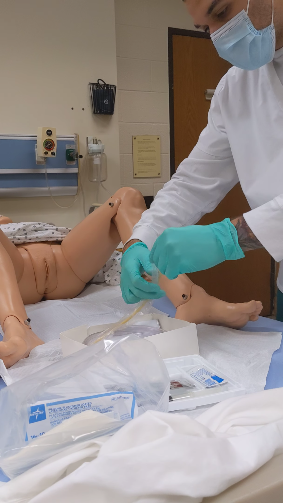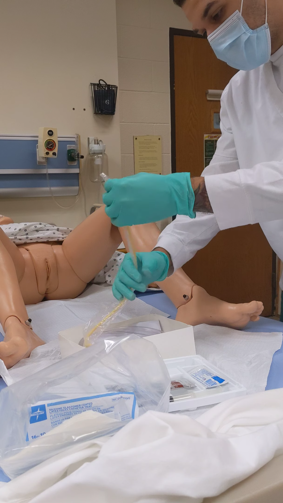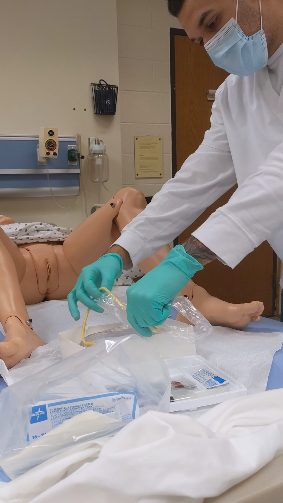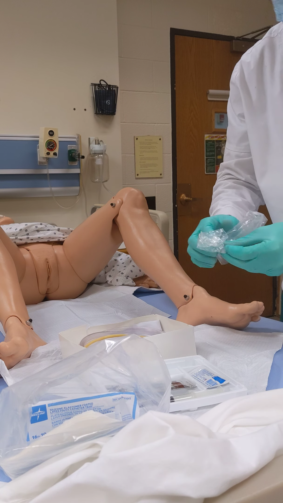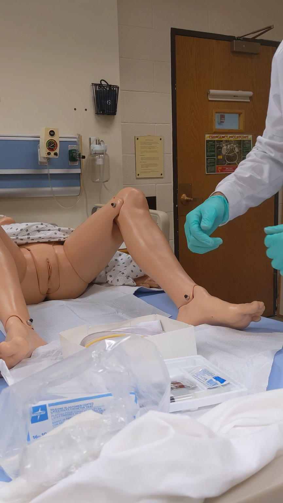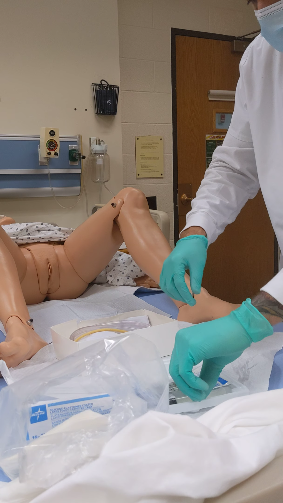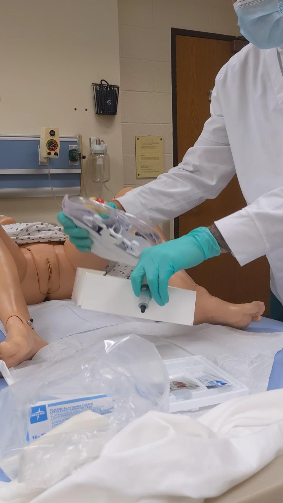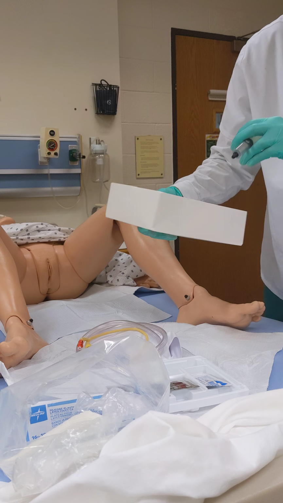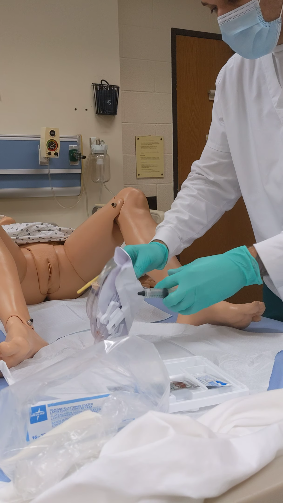I'm going to start by removing this plastic slip here off the catheter. Place the box here for right now, just so that I have more room to work with.